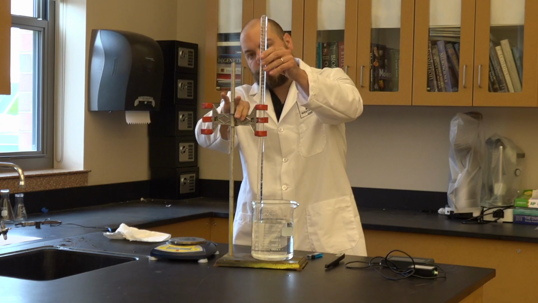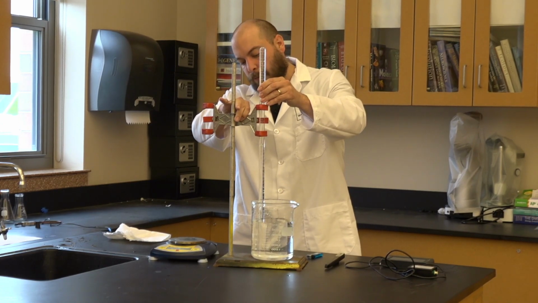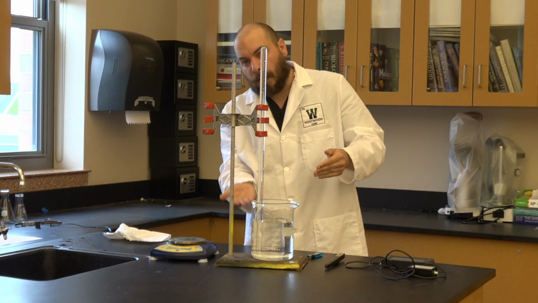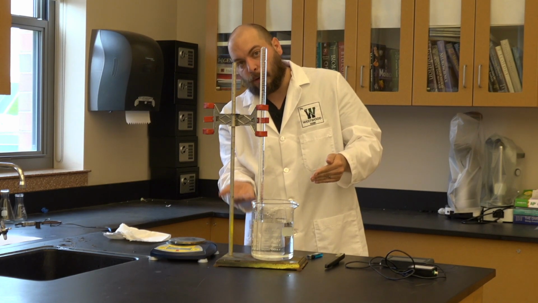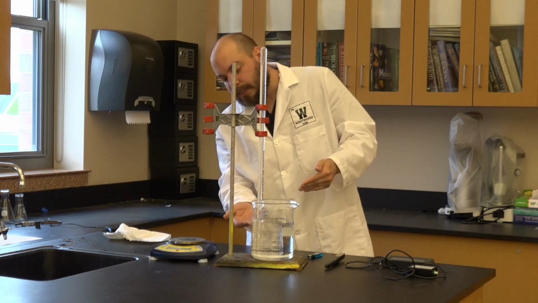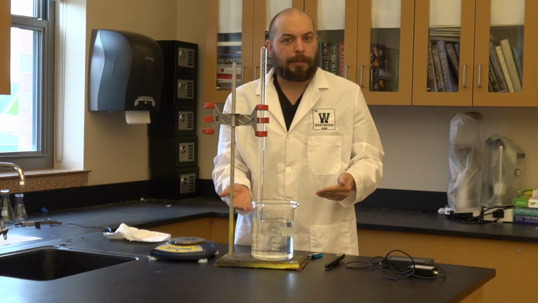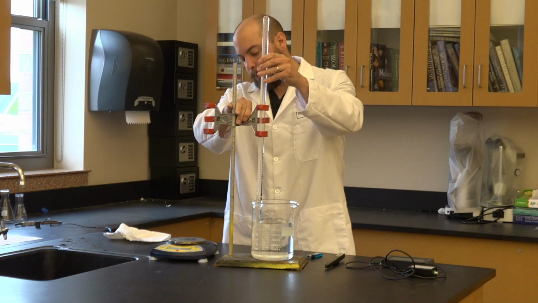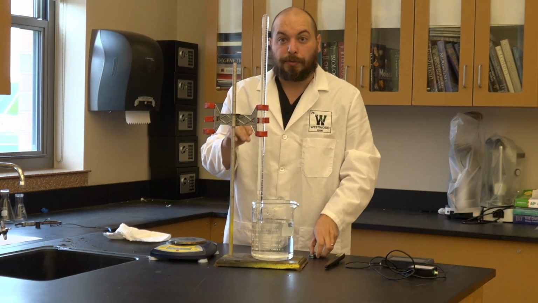So what I'm going to do now is lower this back down for a moment and see at what volume I have to fill this in order for my water levels to be equal. In this case, it's going to be just shy of 100 milliliters, but yours might be a little bit different. So now I'm going to fill my eudiometer with butane.